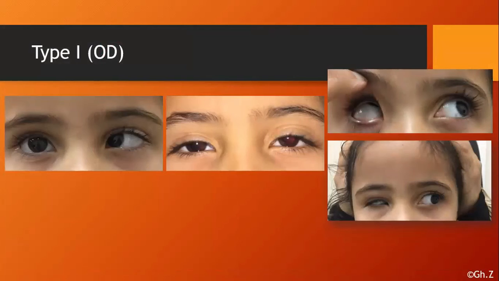So back again to this case. Here is a laser pointer on the right eye. The right eye doesn't move to the right, because the lateral rectus acts on the same side. So the lateral rectus is not working. The child can't abduct to the right, and the problem is on the right, so we expect a face turn to the right.